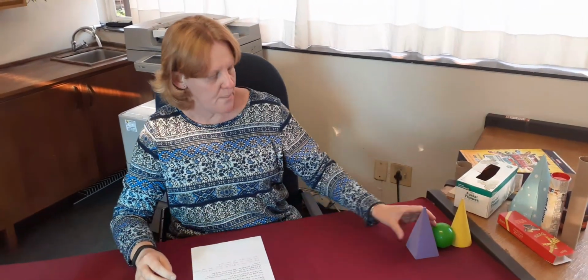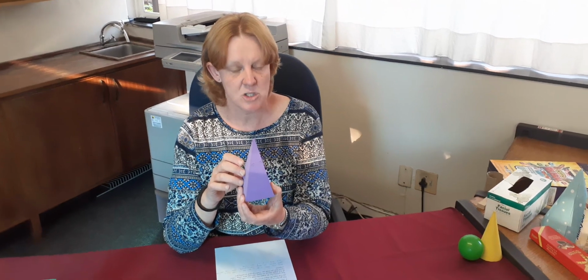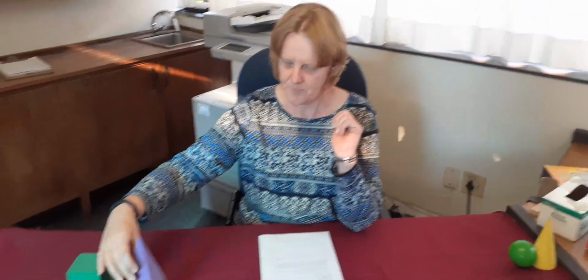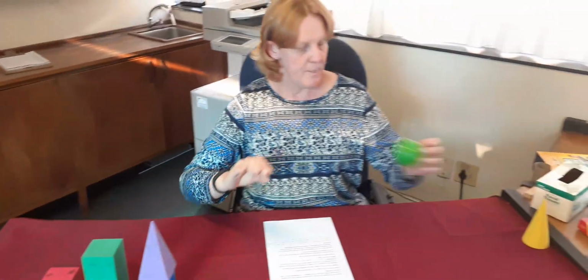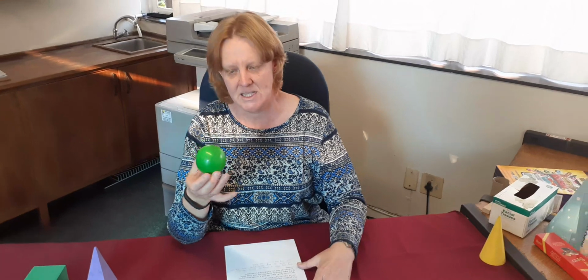My next shape is a pyramid. A pyramid has got 1, 2, 3, 4, 5 faces. 4 of them are triangles, and the bottom one is a square. My next shape is a sphere, and a sphere has no faces.